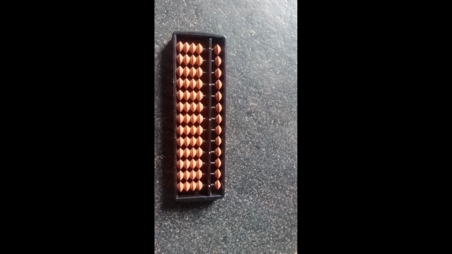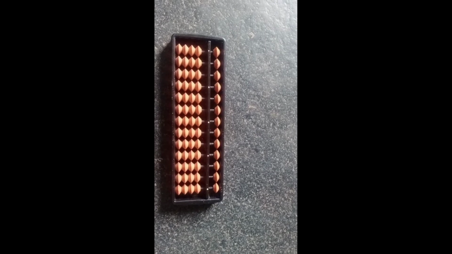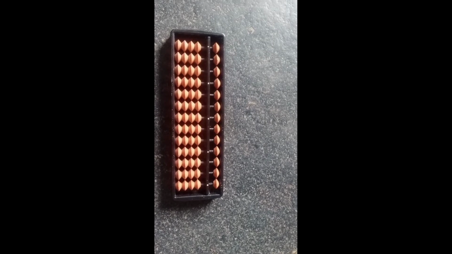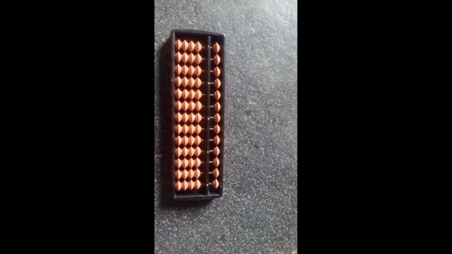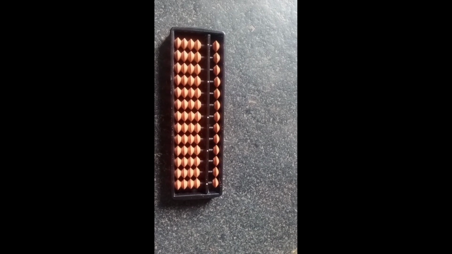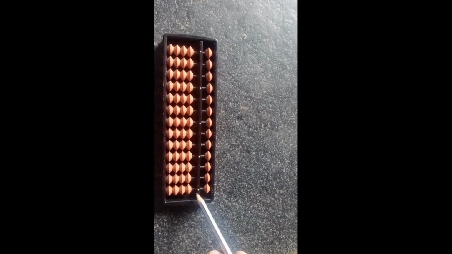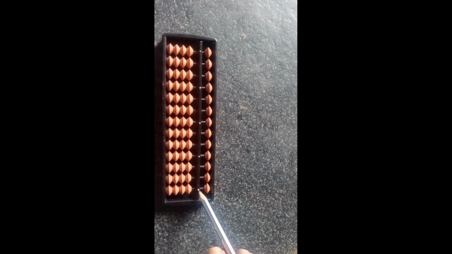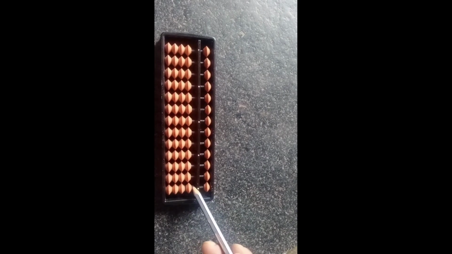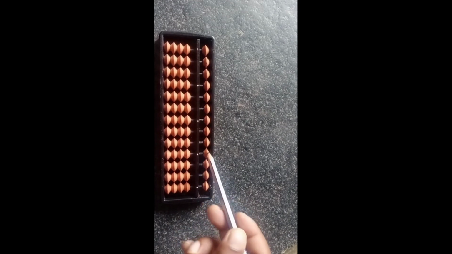In this video we learn only the values of the beads. Yesterday I told one class, in which I discussed that we will take the value at the white dot. This is the white dot. Here I will say the values of the abacus beads. These are lower beads and these are upper beads.